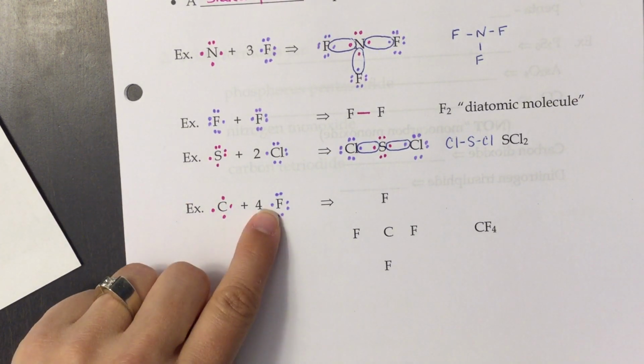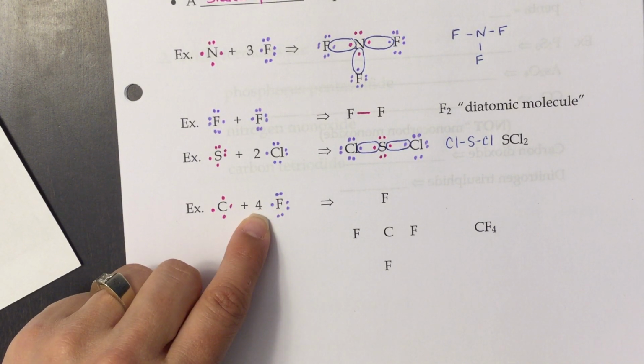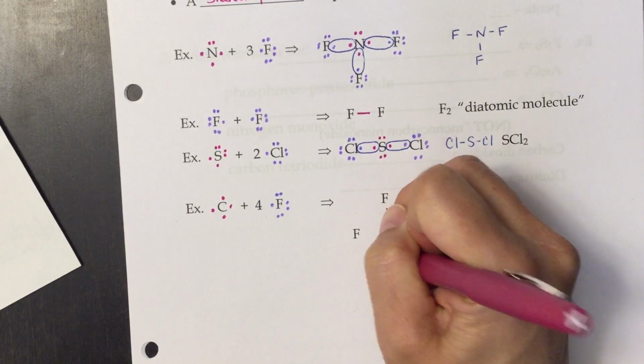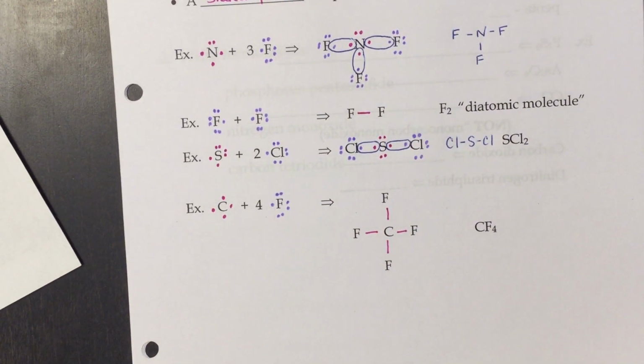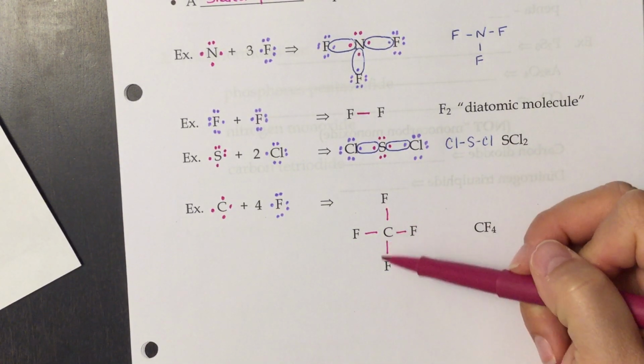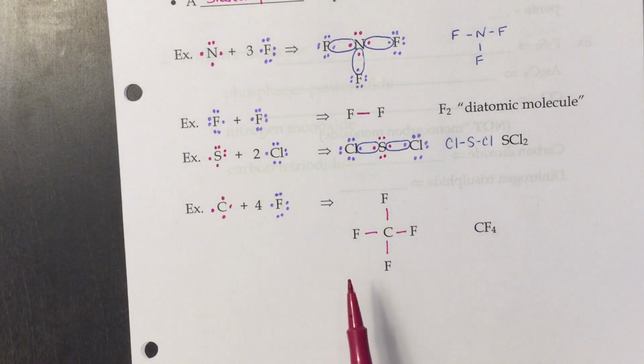Fluorine has 1, it needs 1. So that's why if we have 4 of them, we're going to be able to have 1 set of valence electrons shared between each pair. So 1 shared here, 1 shared here, 1 here, and 1 here. And as a result, they will all now be stable.